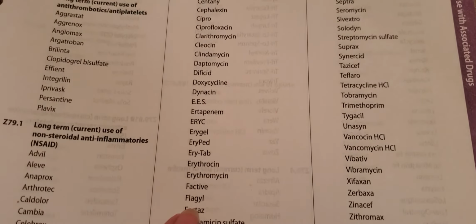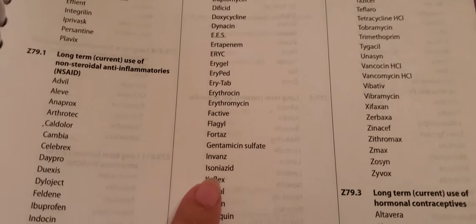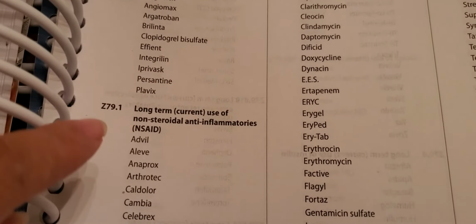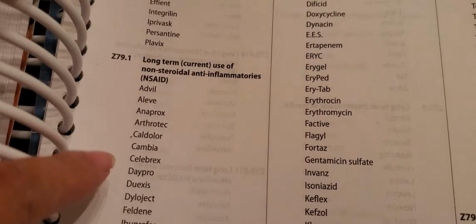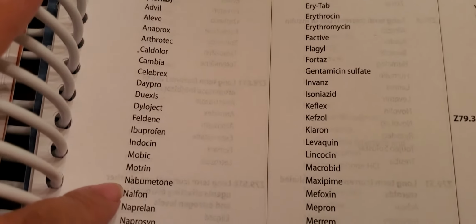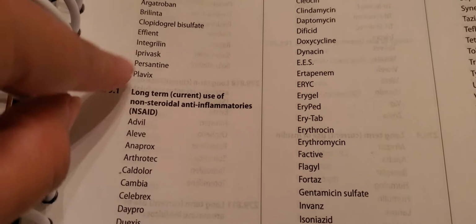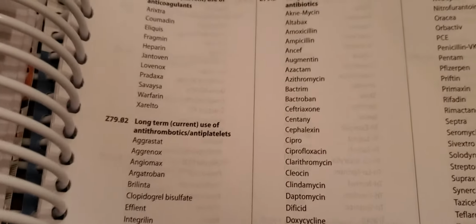All of these are antibiotics. You see that? That's a long list. So if you're trying to figure out which code to use, it's telling you right here. These are all NSAIDs: Advil, Aleve, all of these right here. These are all ibuprofen. That's classified under an NSAID. And there's your code right there.